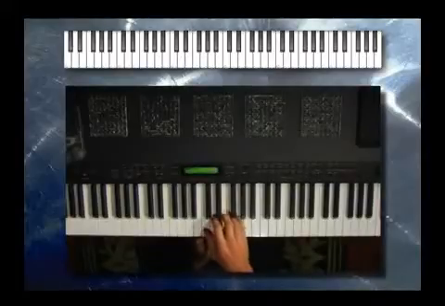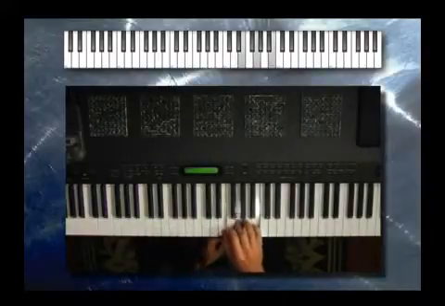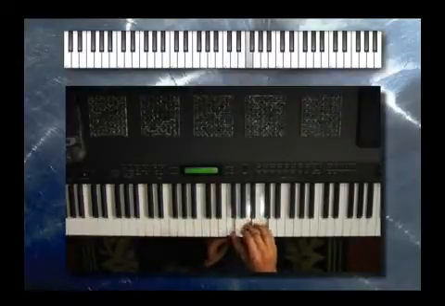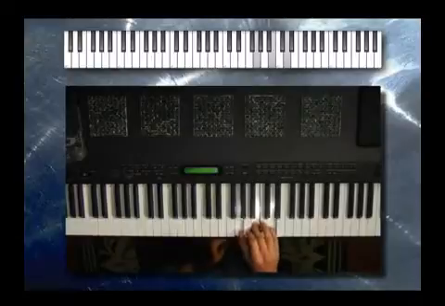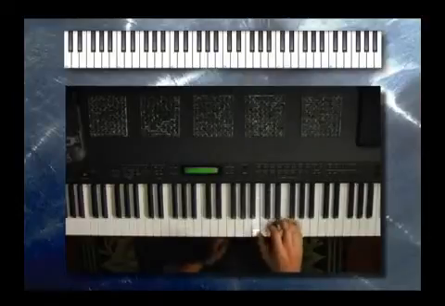This time let's try saying the numbers of the chords 1 through 7 and naming them as we play them up and down with no pulse. So we start on the 1 chord, which is C major. Then we have the 2 chord, which is D minor. The 3 chord, which is E minor. The 4 chord, which is F major. The 5 chord, which is G major. The 6 chord, which is A minor. The 7 chord, which is B diminished. And then we're back to C major.